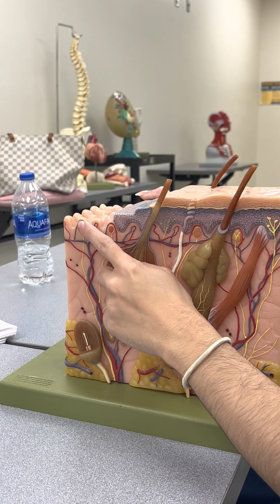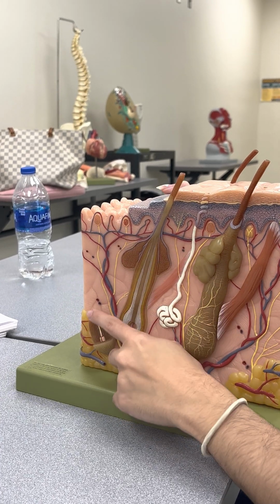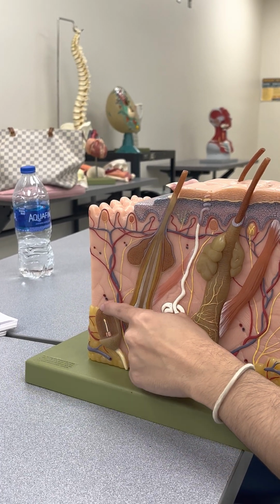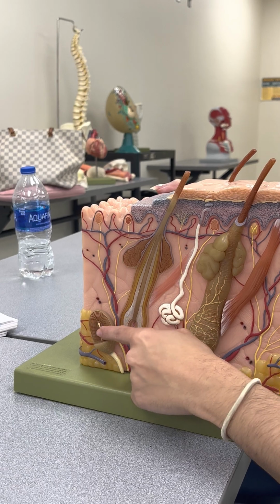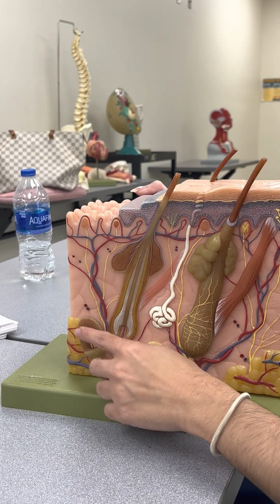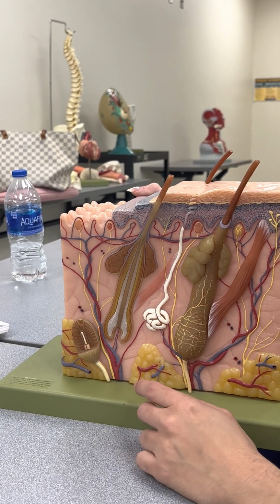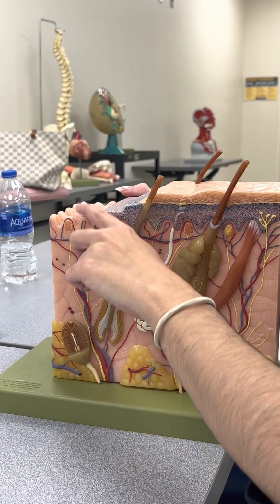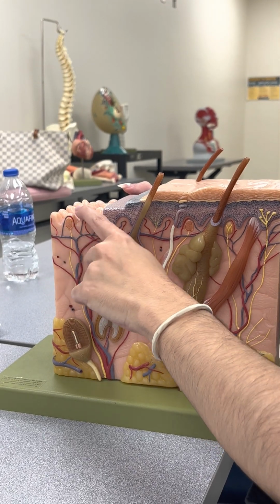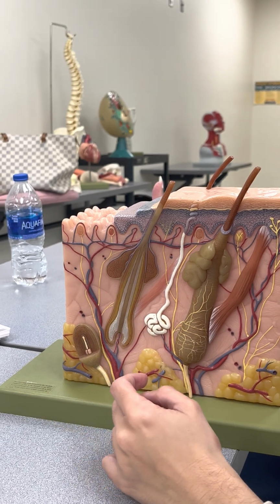It gives you the sensation of light touch and temperature sensation. And then down here, you have the Pacinian corpuscle, or the lamellated corpuscle, which gives you the sensation of deep touch and vibrations. What else? These are called dermal papillae. That's about it for this.